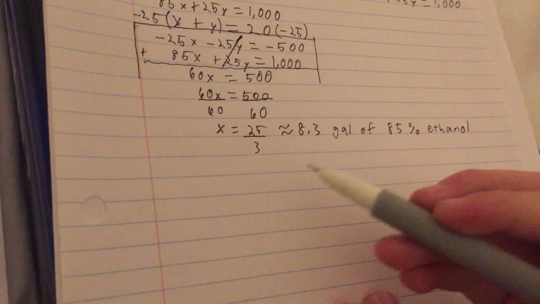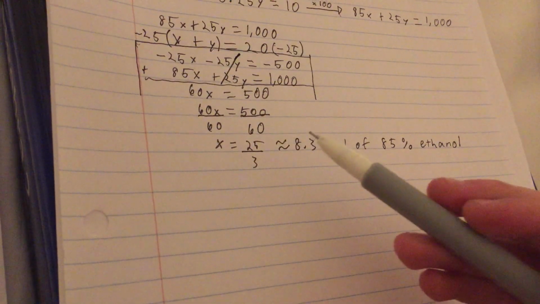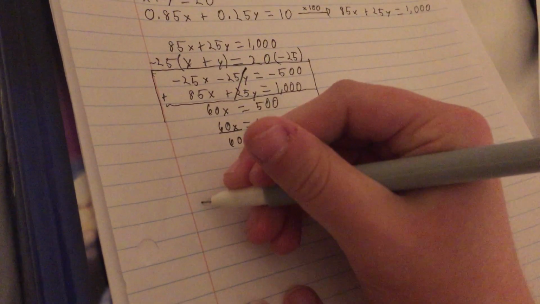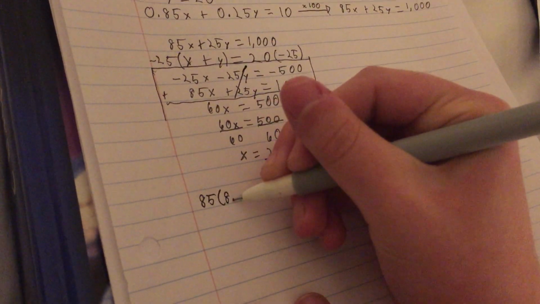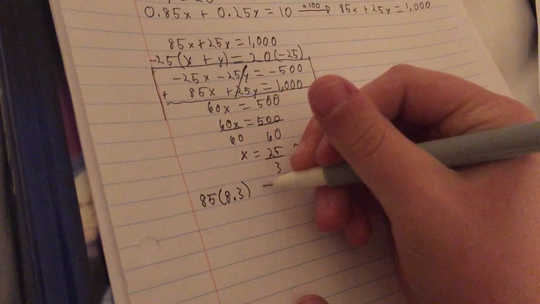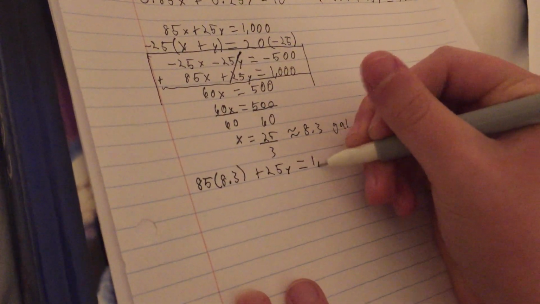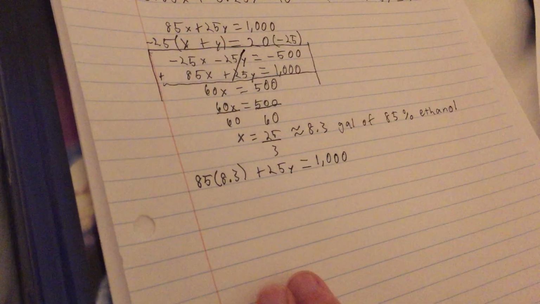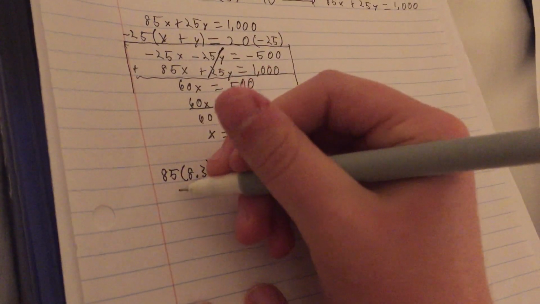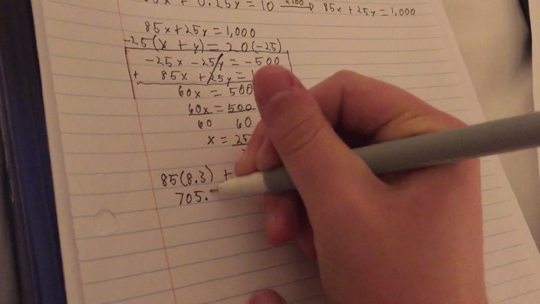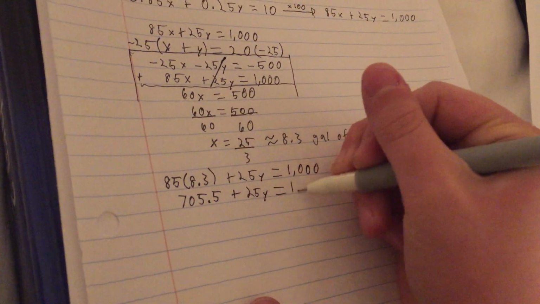Okay, now that I have solved for x, I want to solve for y. And to solve for y, I plug x back into one of my equations. I'm going to take my equation 85x plus 25y equals 1,000, and I'm going to plug in 8.3 for x. Okay, and now 85 times 8.3 is going to give me 705.5 plus 25y equals 1,000.